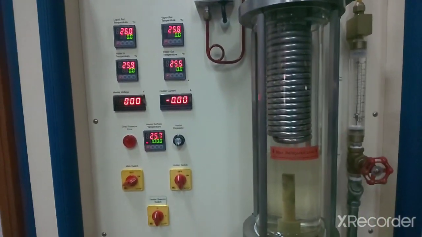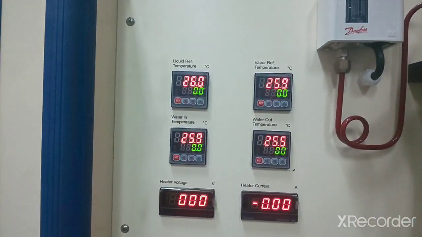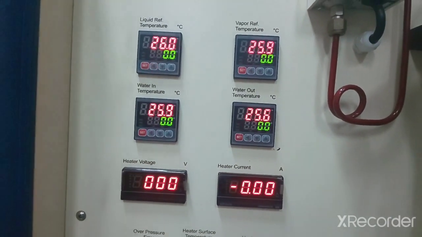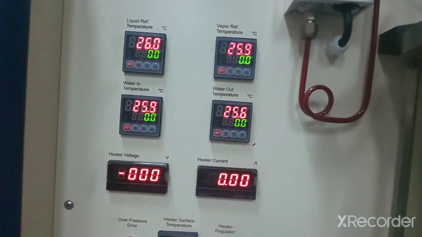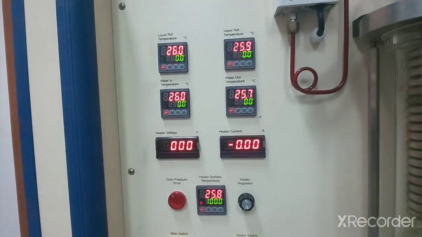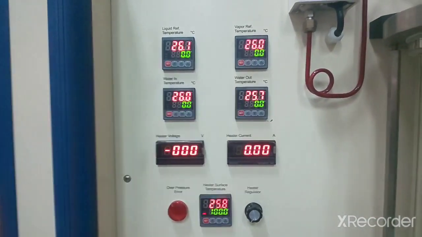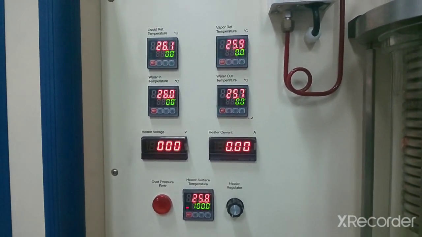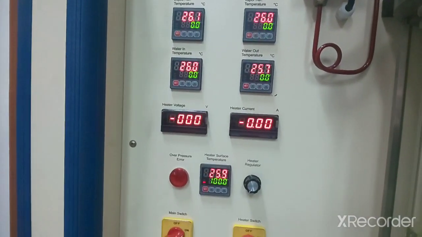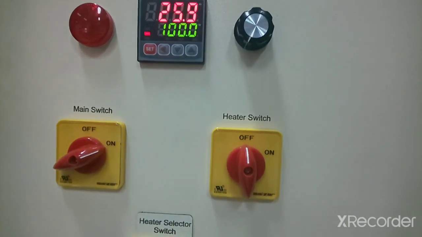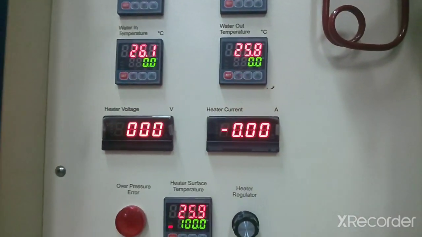Now when we switch it on, you can see the values of different temperatures: water in temperature, water out, liquid refrigerant temperature. There will be a slight variation, but right now there is no water inside it, so it is not giving us the value of water. We are not feeding it any water right now, so it is air temperature, nothing more. Right now the heater is turned off. You can see the heater is off, so there is no heater voltage, no heater current.